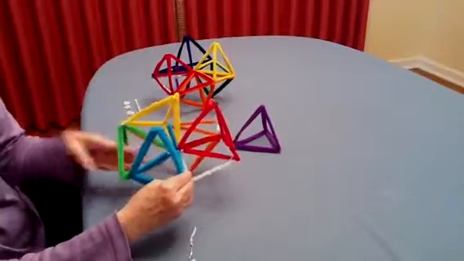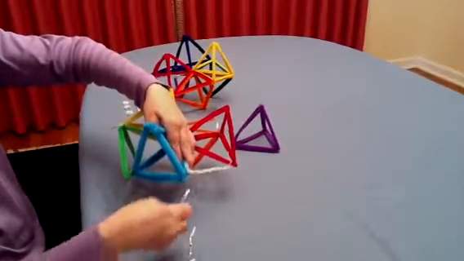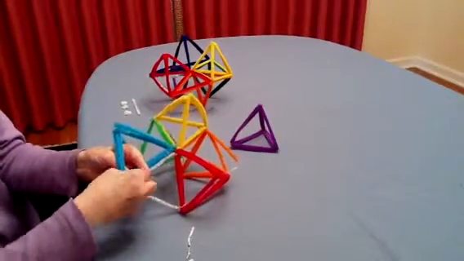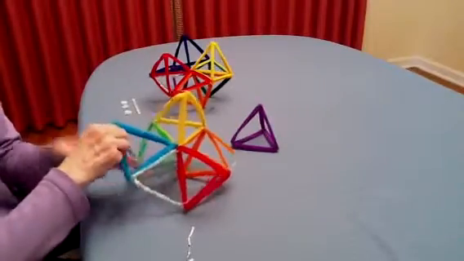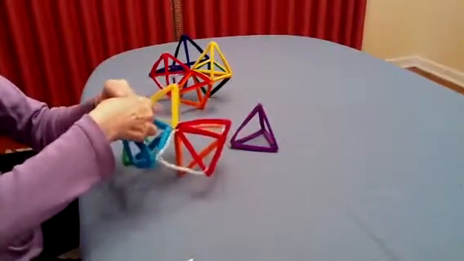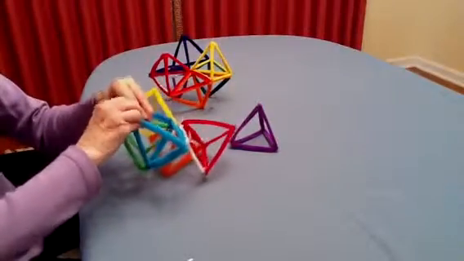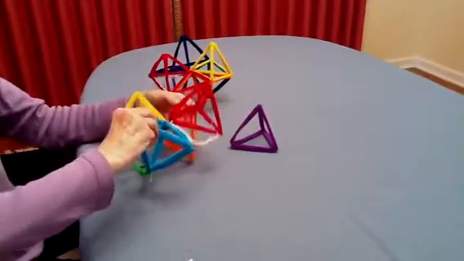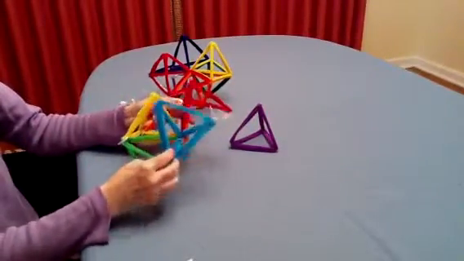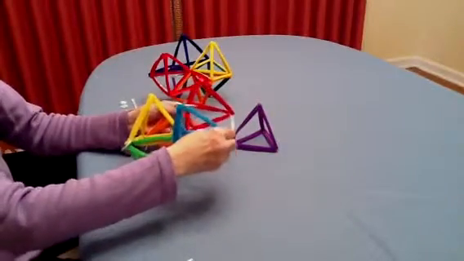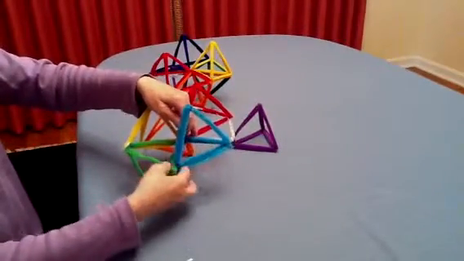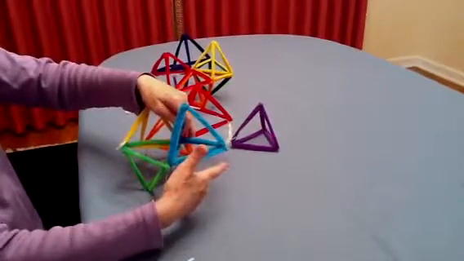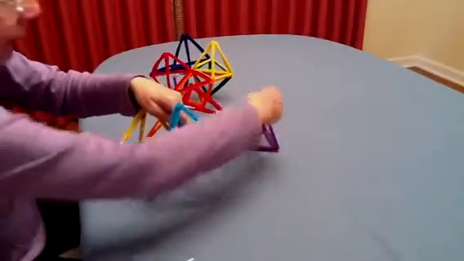Let's attach this here just for the moment, to give this a little bit of stability here. So at this point, we have our blue triangle from which the new arising will come, right here. That will be the purple.